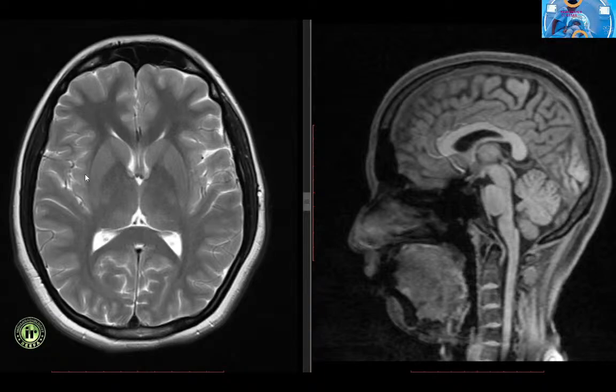The upper motor neuron fibers arising from the primary cortex join the corona radiata and converge on the internal capsule, which forms the medial boundary of the lentiform nuclei. It is a myelinated tract appearing hypointense on T2 weighted images.